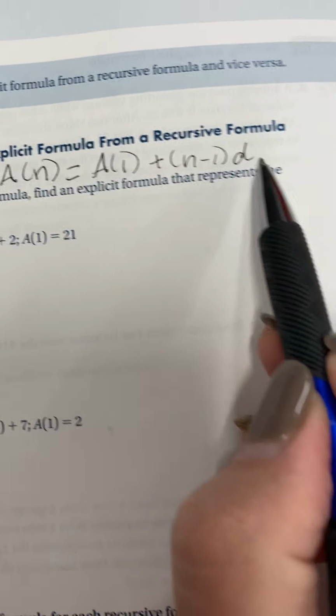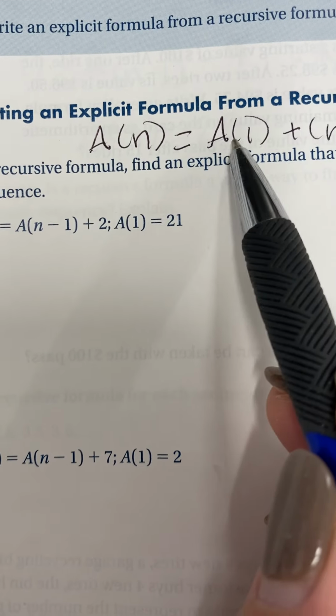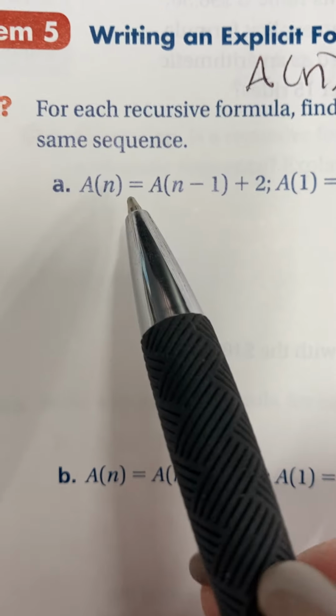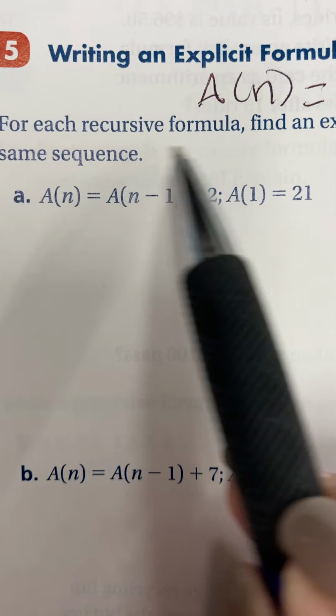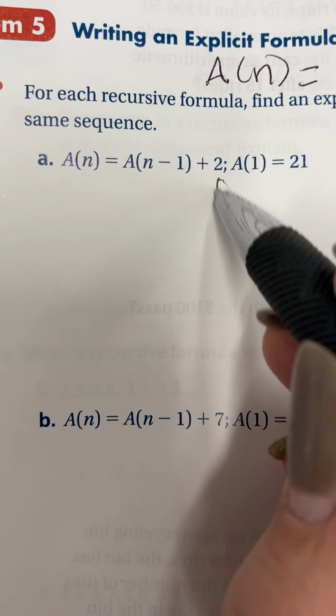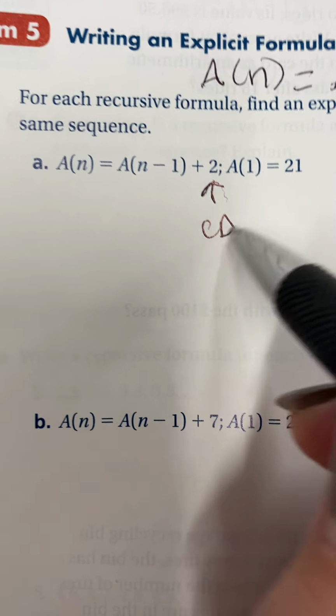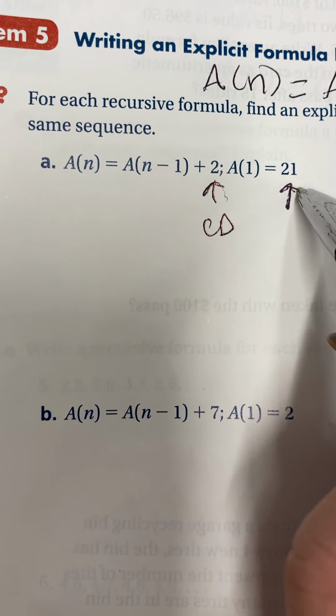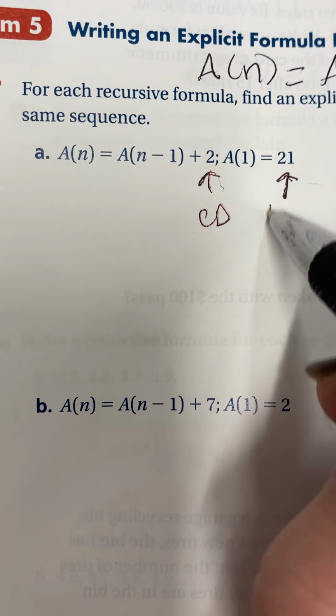All right, and you don't have to write where anything is because you're given the first term right here. So this right here, if you remember, is our recursive formula. What it is saying is this right here is your common difference, and this right here is our first term.